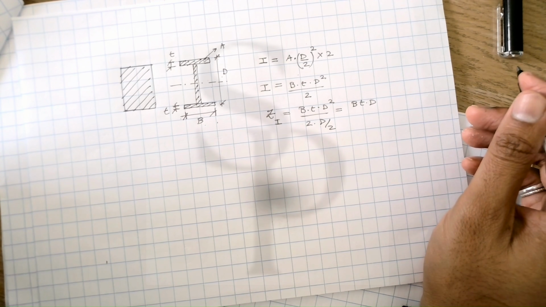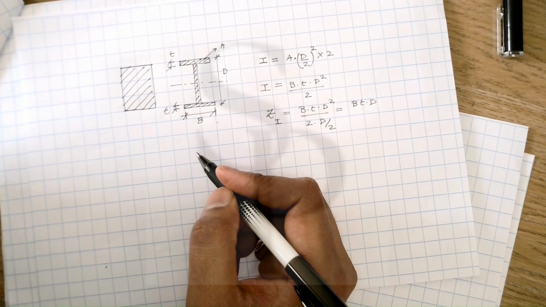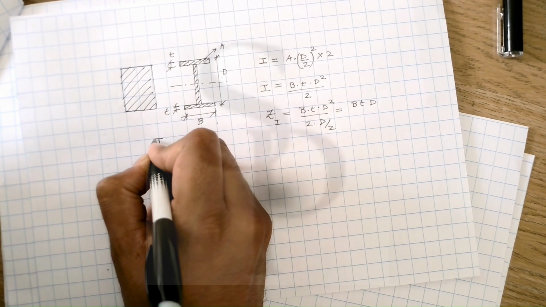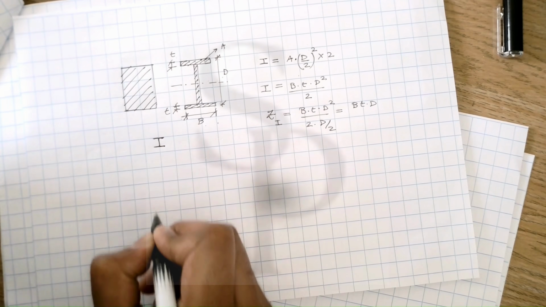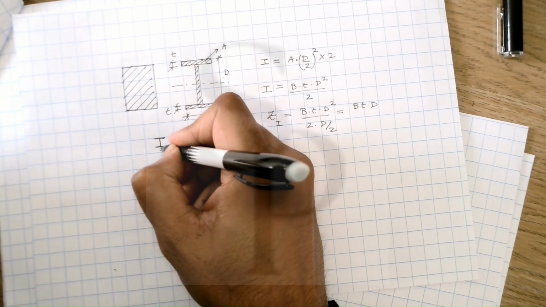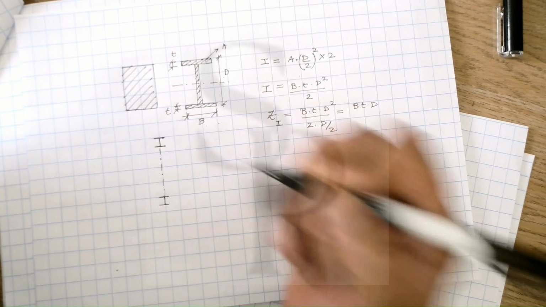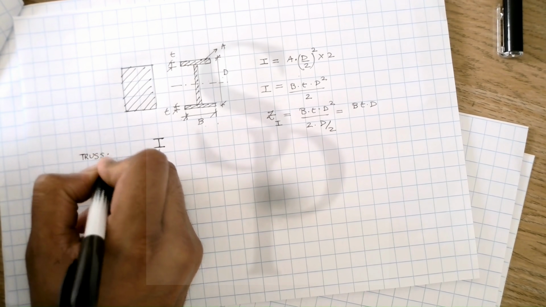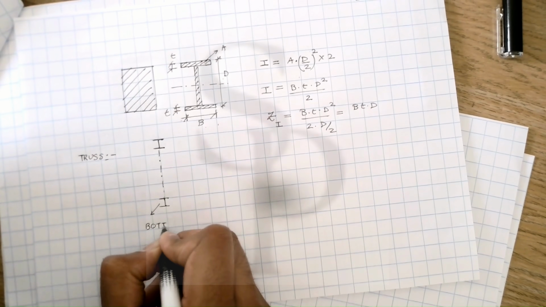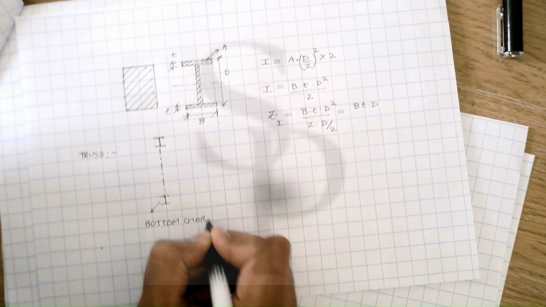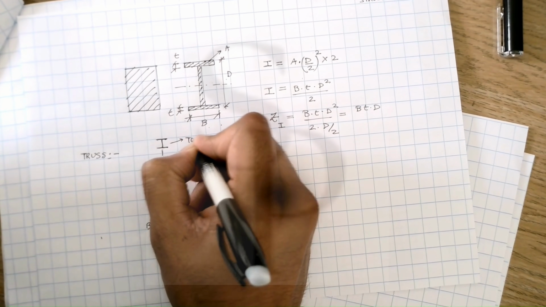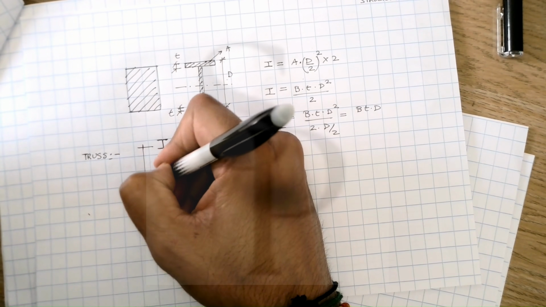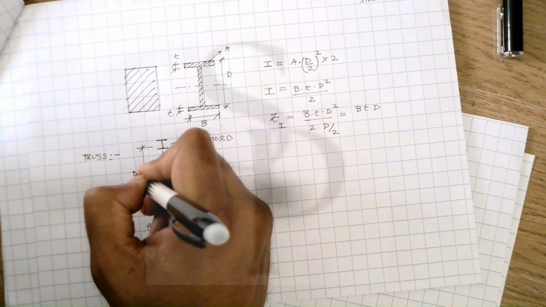And the same thing, if someone asks you, okay, I have a truss with me and I have one I section at the top chord and one I section at the bottom chord. This is the truss, this is the bottom chord, and this is the top chord. And this is my depth d.